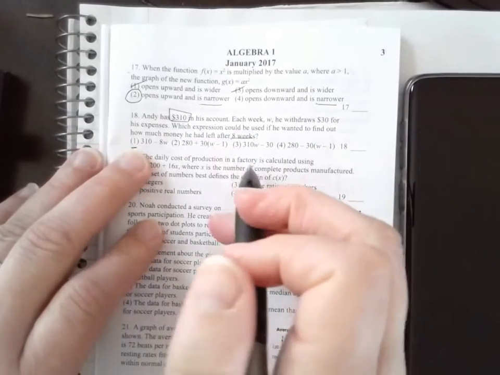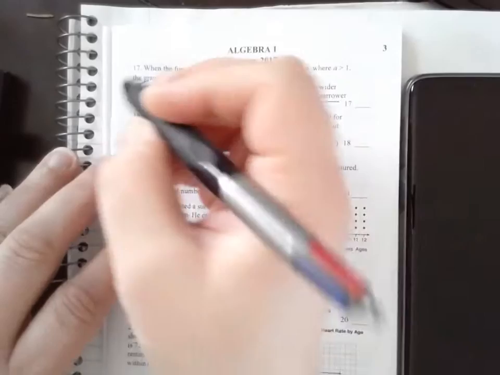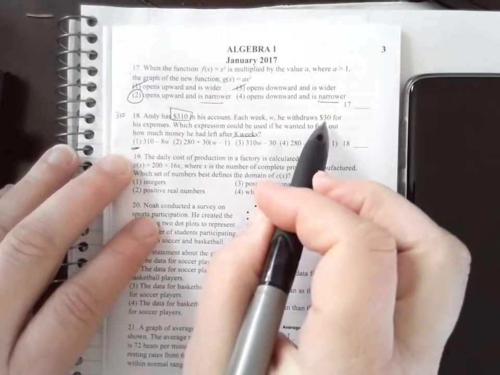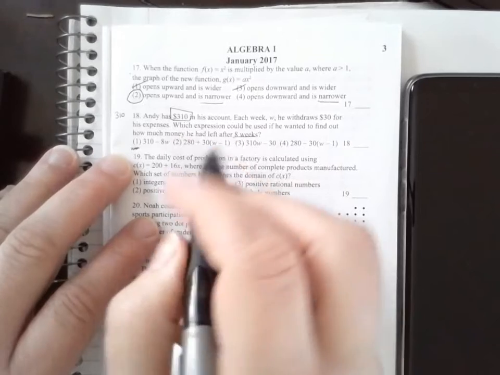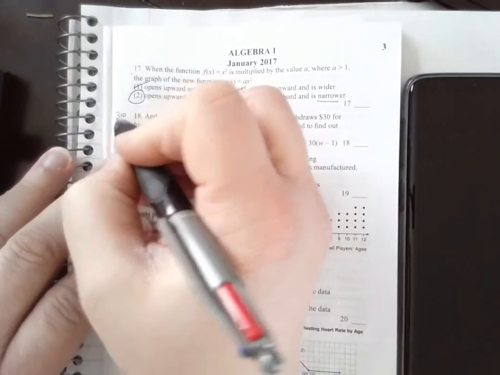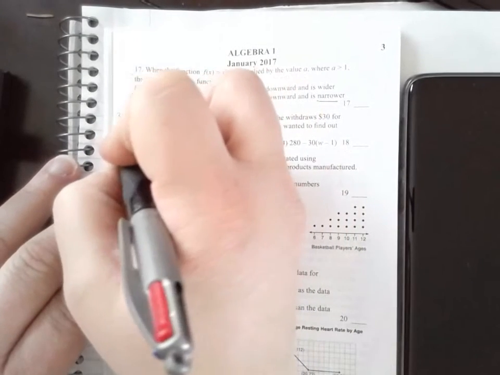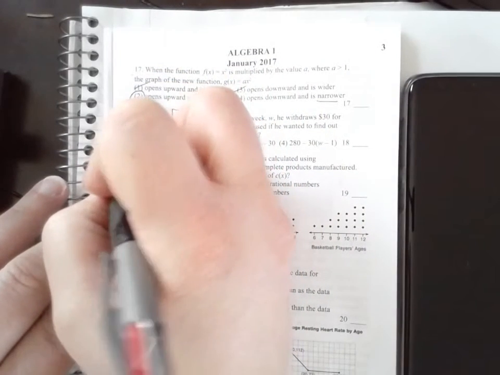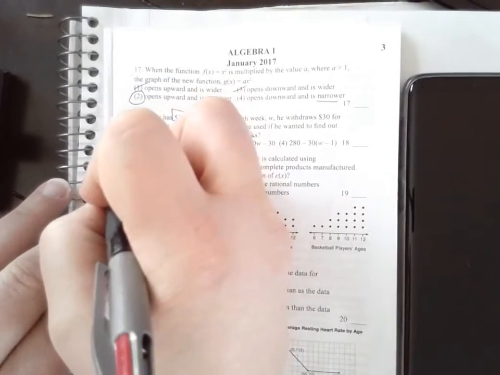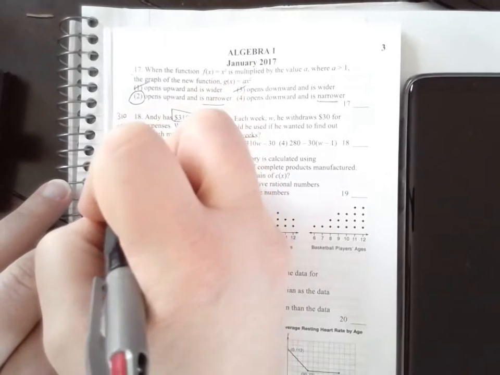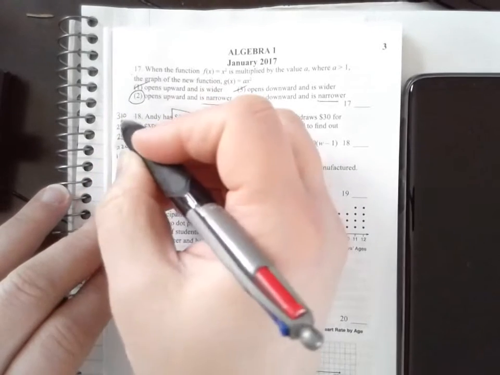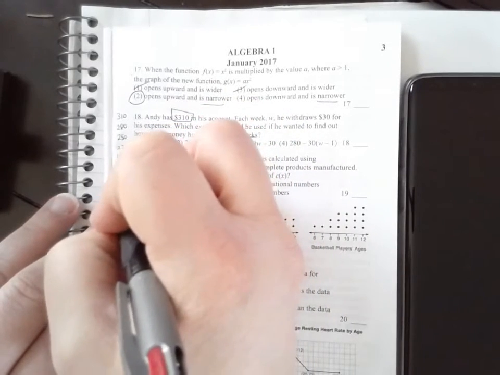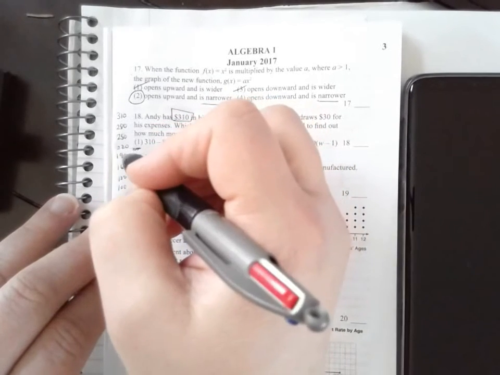What I would do, I think the easiest way to do this problem, is actually think about some of the money. He starts with 310 and he's withdrawing $30 a week for 8 weeks. So if I withdraw 30, that next number would be 280, followed by 250, followed by 220, followed by 190, 160, 130, 100.